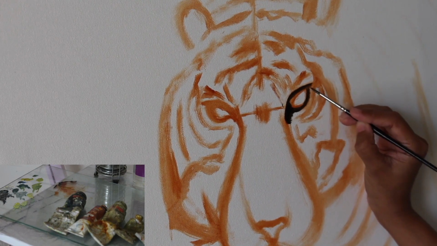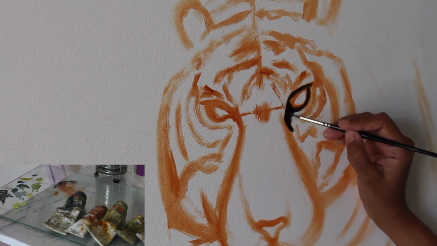In this tutorial, first I have sketched a tiger and then I have started painting on it. Here we have to create many layers. So first I'm starting with the base layer.